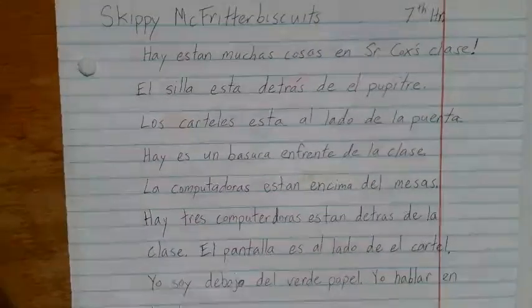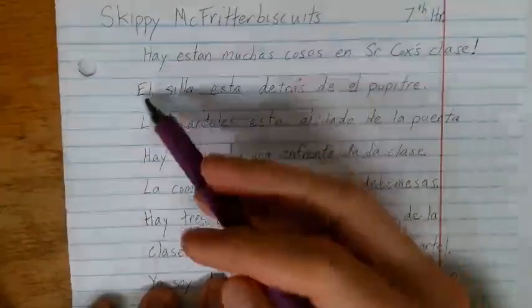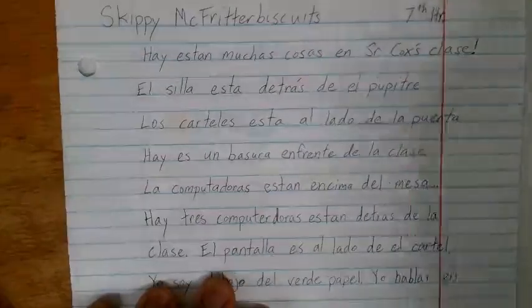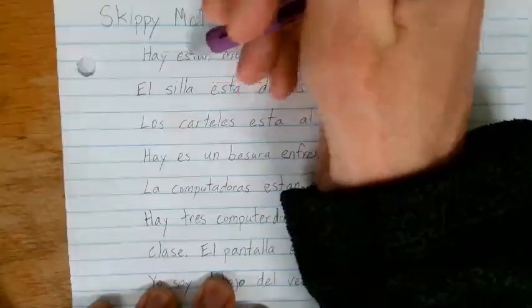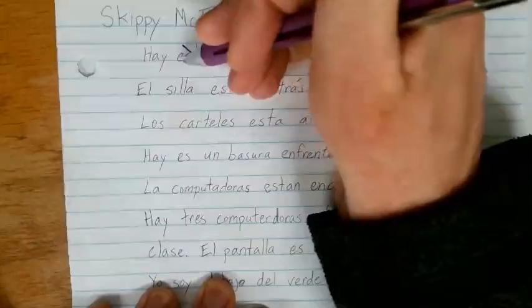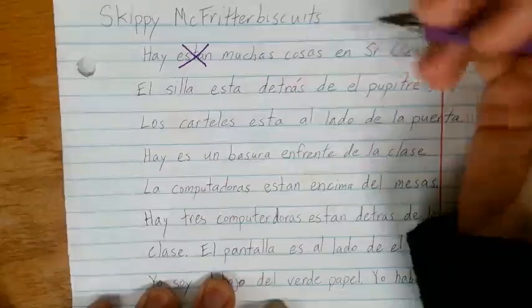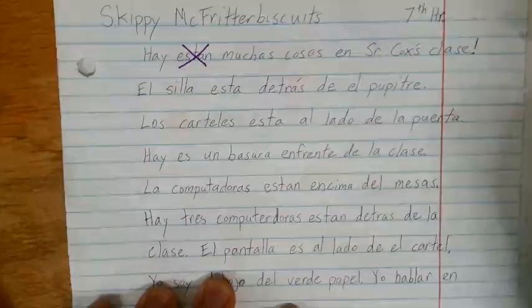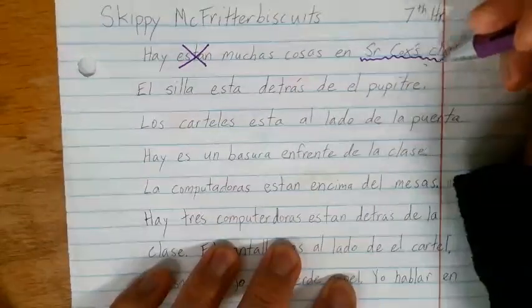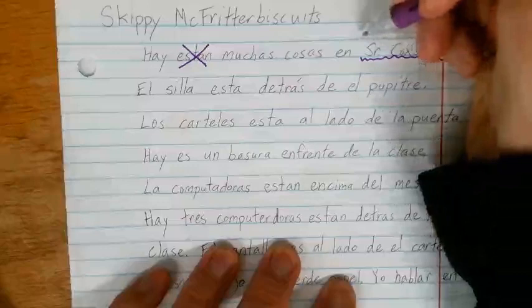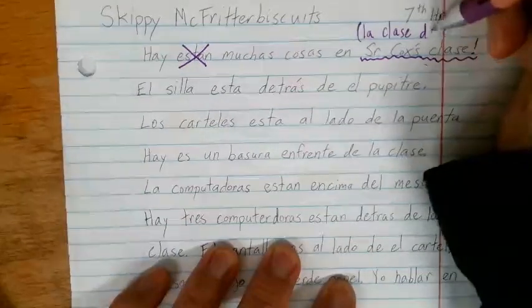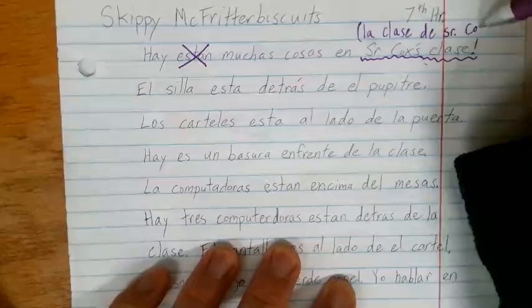All right, starting off at the top, hay están muchas cosas en Señor Cox's clase. Well, let's see. We've got hay and están there, but we don't want to have both. It's either one or the other. Let's get rid of están so that Skippy can just say there are lots of things in Mr. Cox's class. Over here with Mr. Cox's class, notice how we're using the English possessive there, but in Spanish, to say the possessive, we'd say la clase de Señor Cox. So that's how you would say that.